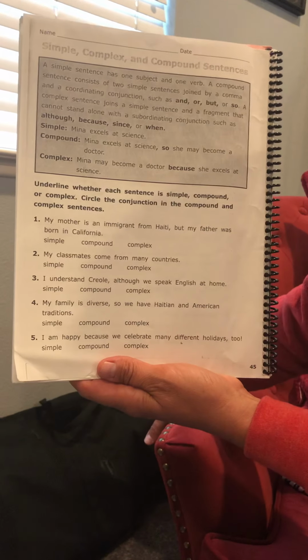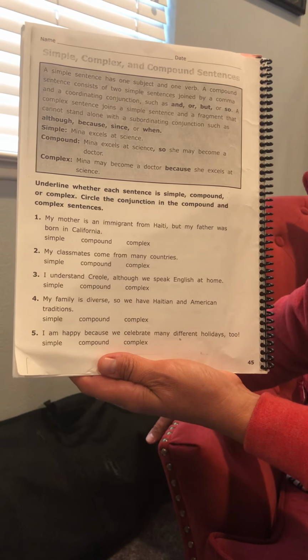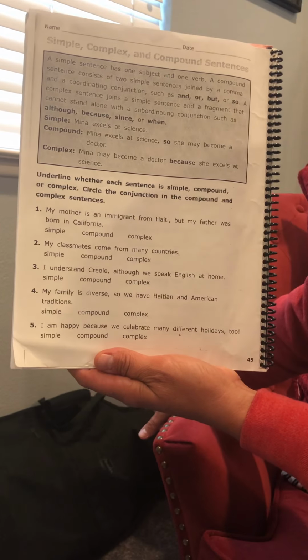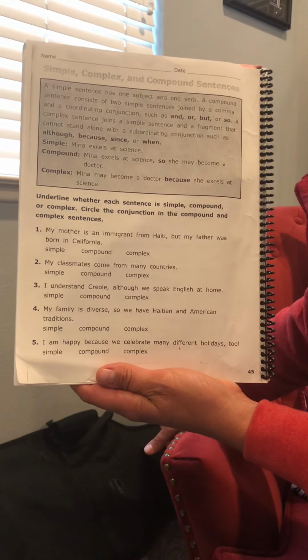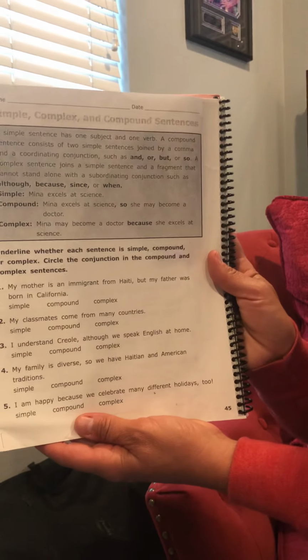Number 4, my family is diverse. So we have Haitian and American traditions. And number 5, I am happy because we celebrated many different holidays too. So simple, complex, or compound, what do you think?